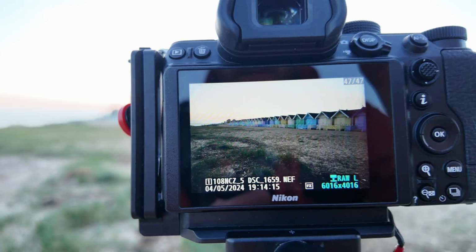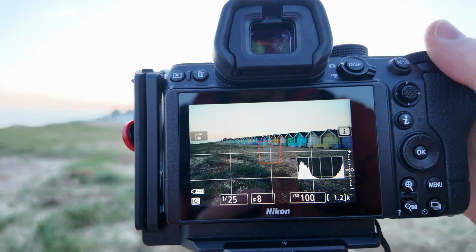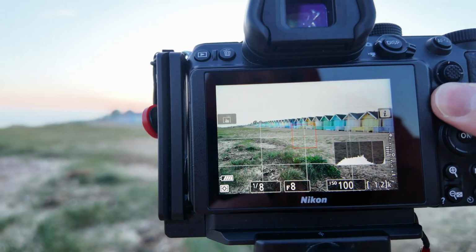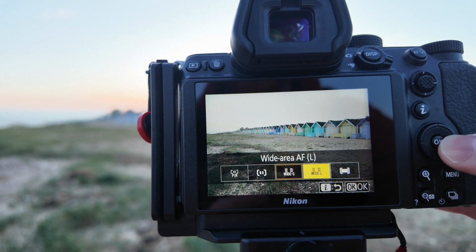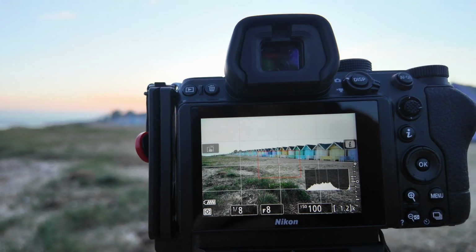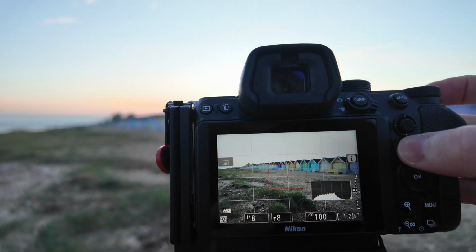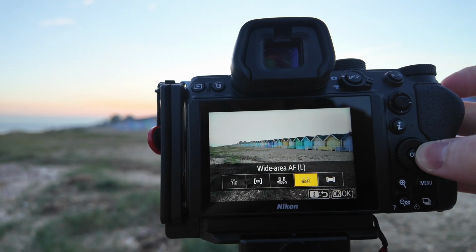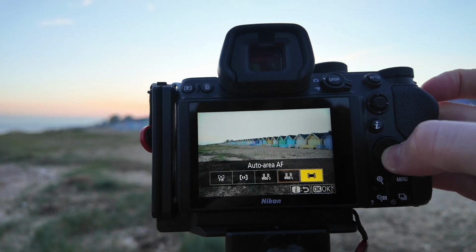But the lighting is just so good. That just gives you an idea. And then you go back and go, actually, I don't want that one. I don't want a wide one. Maybe I want a larger one. So I've got an even larger one there, right? And this is really good for animal stuff or birds. Or you've got auto area autofocus.